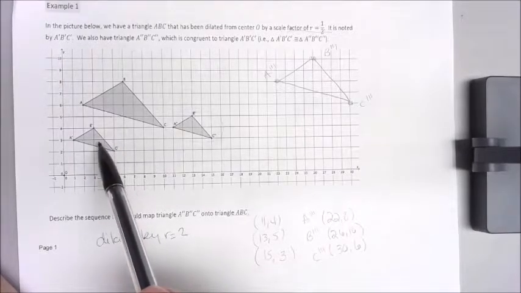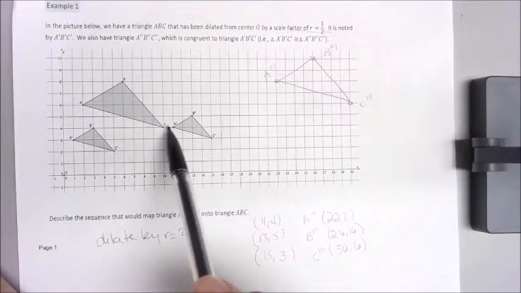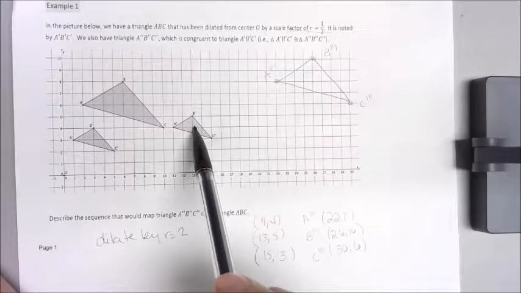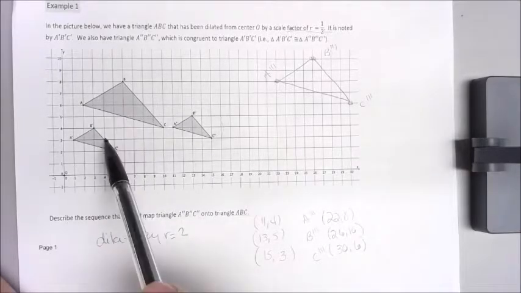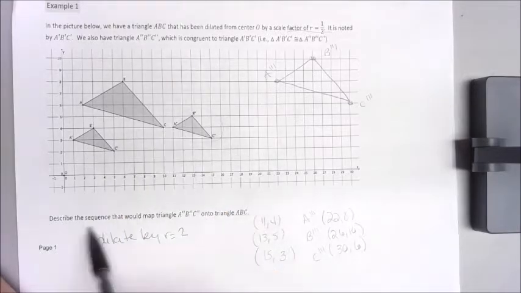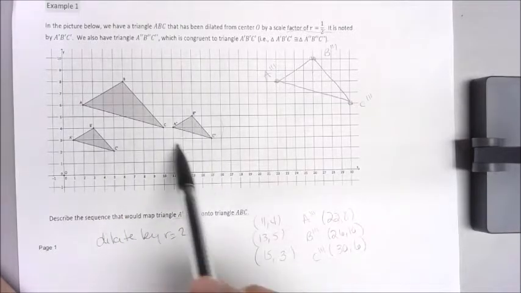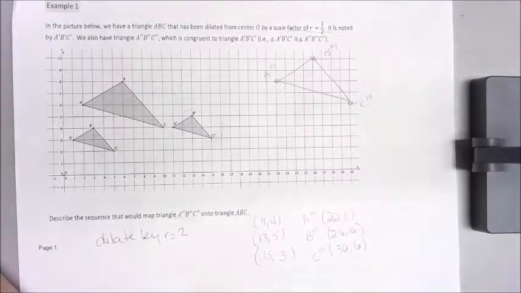Then they created a congruent figure using our basic rigid motions and moved that triangle here. So these two are congruent. These two are similar because they have a dilation of 1/2. We are trying to prove that A double prime, B double prime, C double prime is similar to ABC.